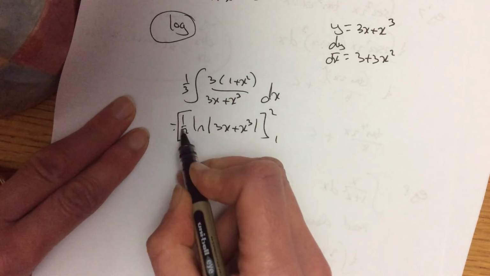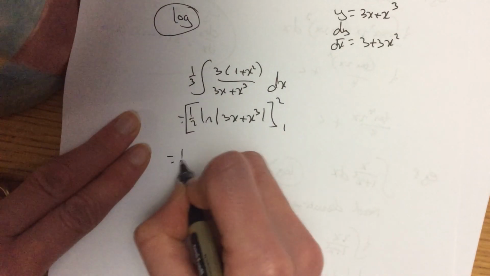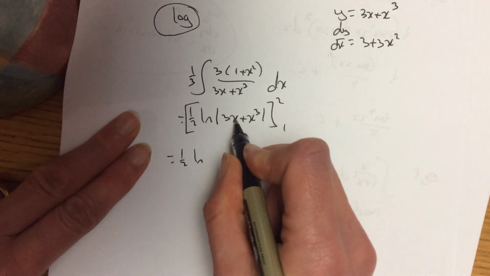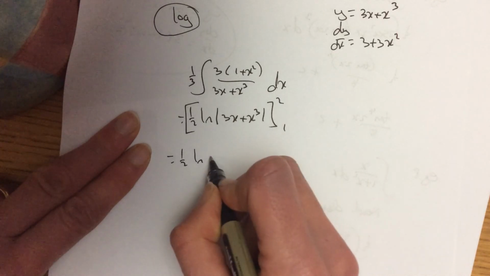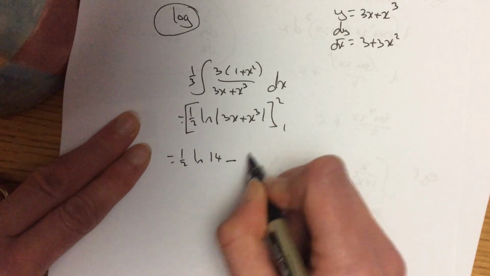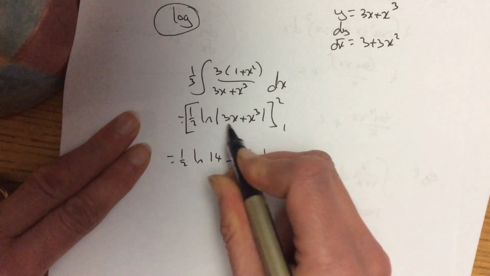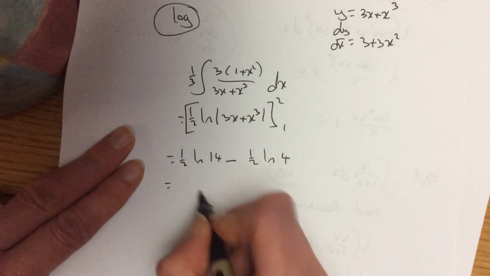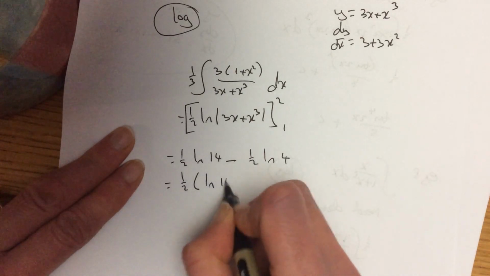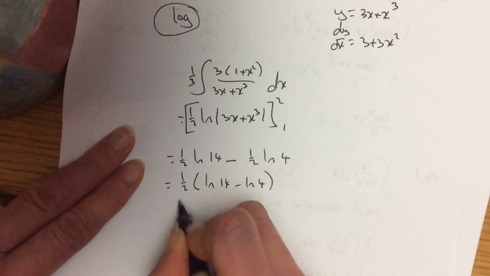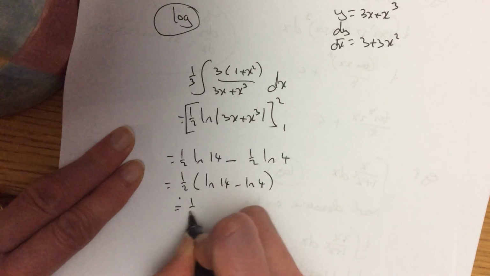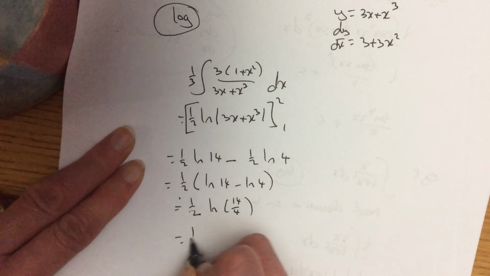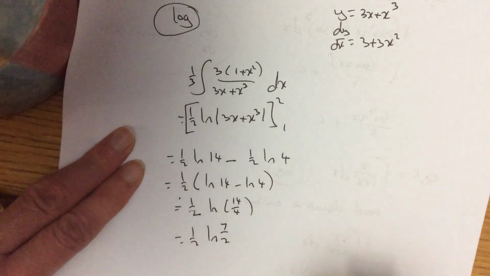2 to 1. Doesn't matter that we have it inside or outside. So put your 2 in. 3 times 2 is 6, add 8 is 14, minus a half log, putting in 1, is 4. I'm going to tidy this up a wee bit. That's a half log 14 minus log 4. If you subtract your logs, you can write them as a wee division. And that wee division cancels down to 7/2.